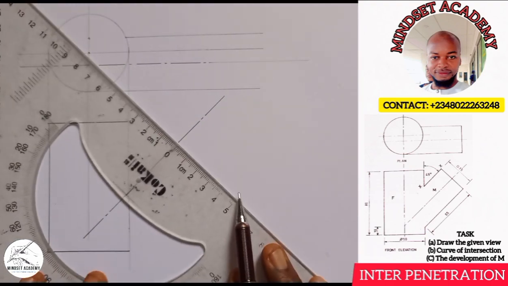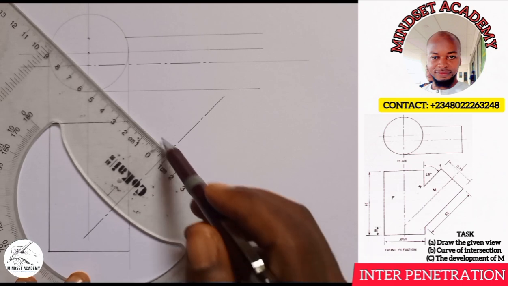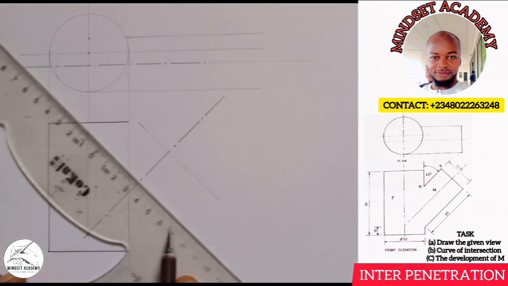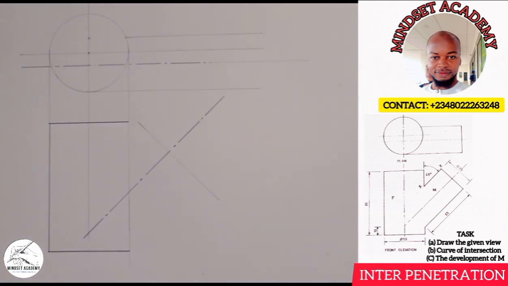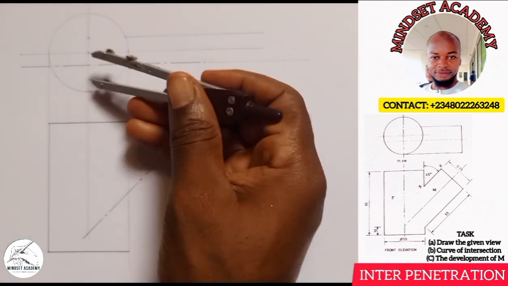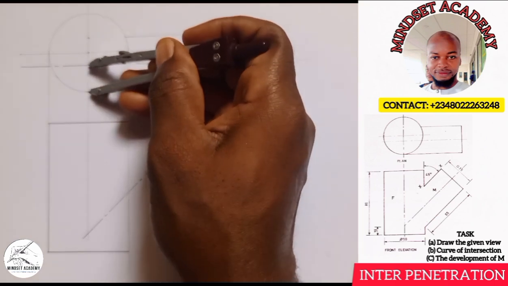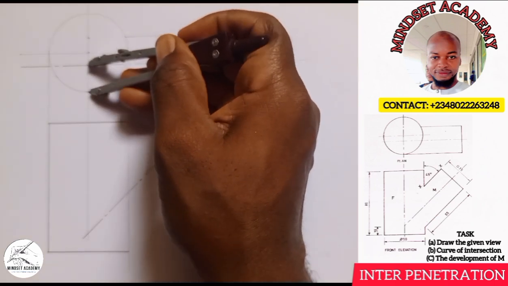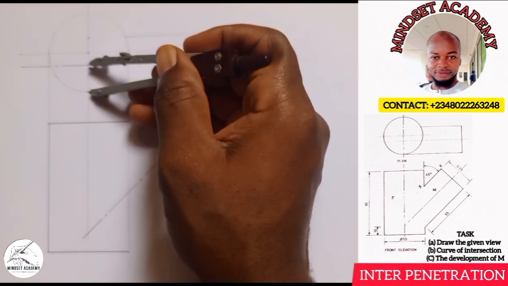So at this point here, I'll just draw a line this way first of all, just a faint line. Can you see that? And what I'll do next is, I told you earlier, this is 17.5, so the distance from this point to this point here is our 17.5, right?